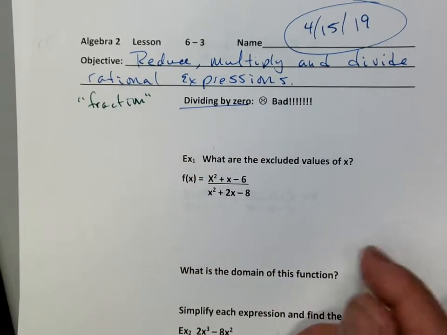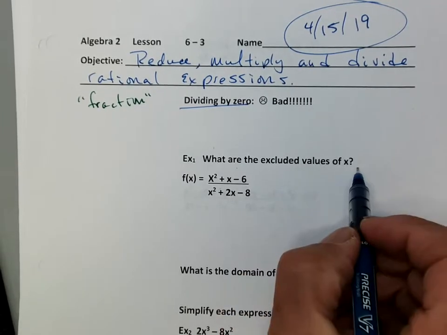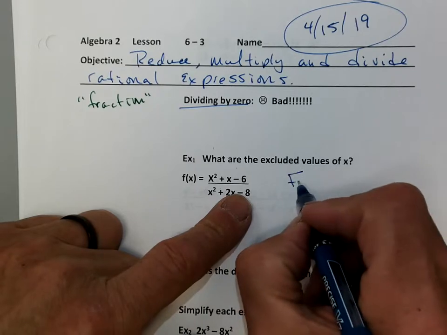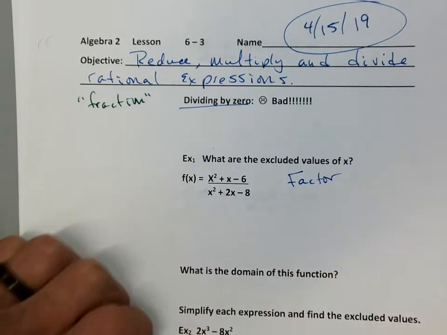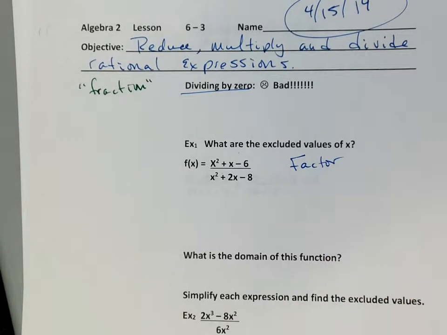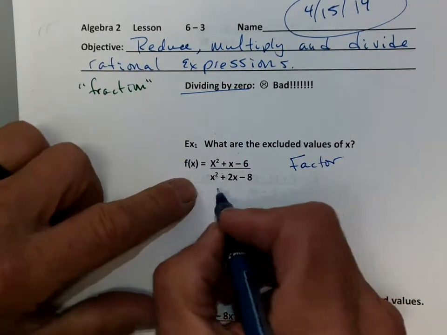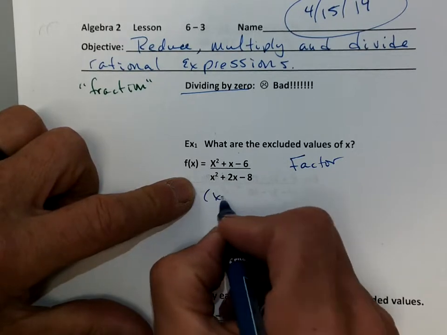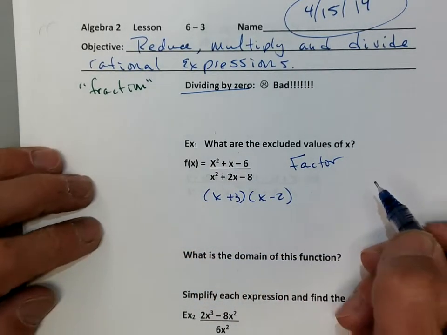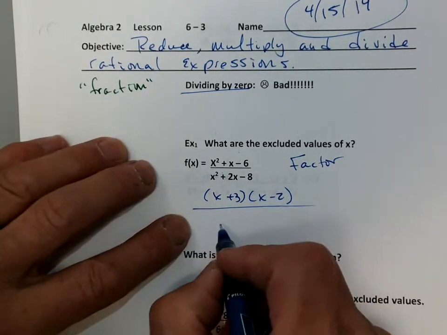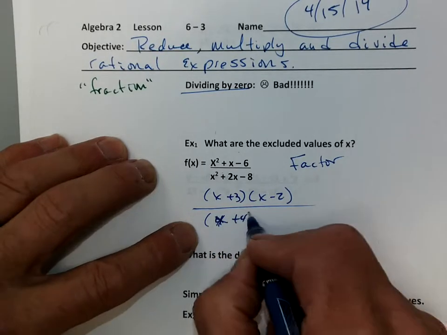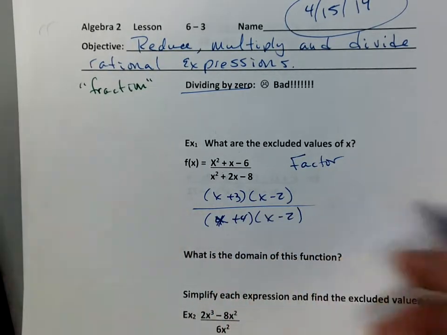All right, example 1. What are the excluded values of x? So before we do anything, what we ought to do is factor. Okay, before we do anything, let's factor, because it's easier to see the excluded values if you factor. Okay, so if I factor the numerator, I'm going to get x plus 3, x minus 2. And if I factor the denominator, I'm going to get an x plus 4 and an x minus 2, okay?